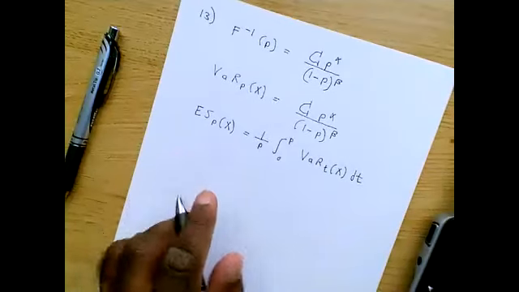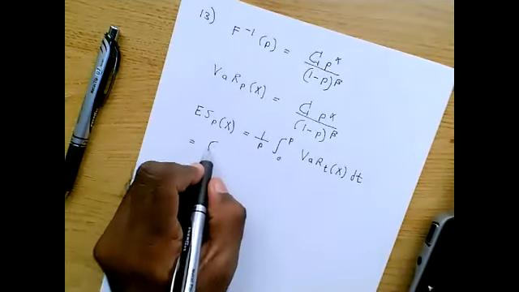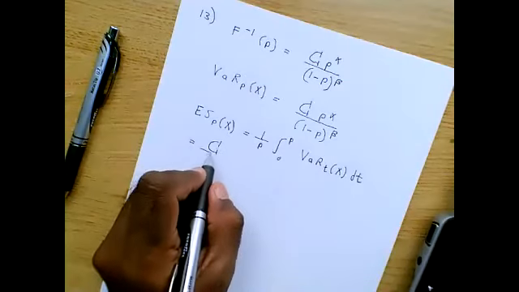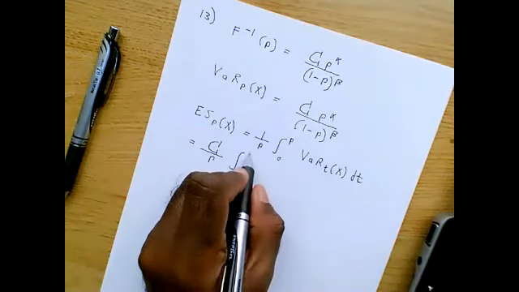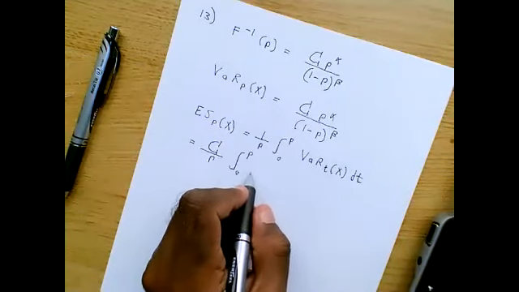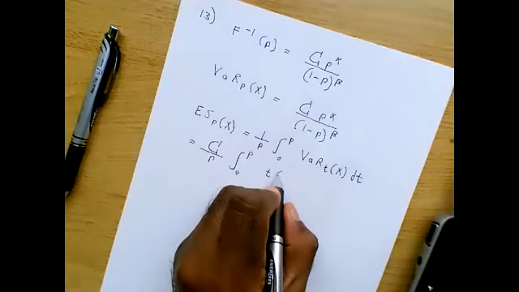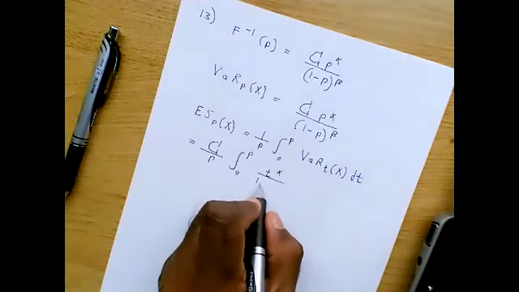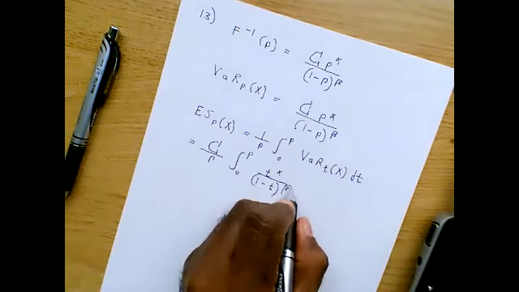Okay, so you can pull the constant c outside, divided by p, the integral from 0 to p of t power alpha divided by 1 minus t power beta dt.